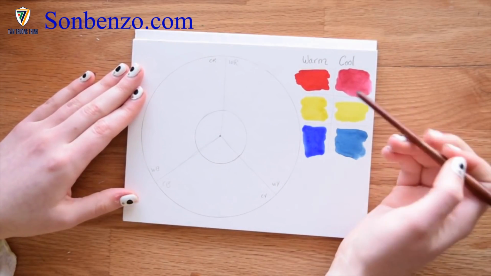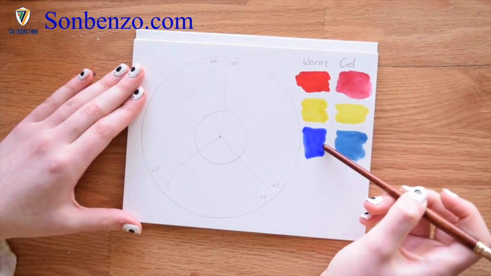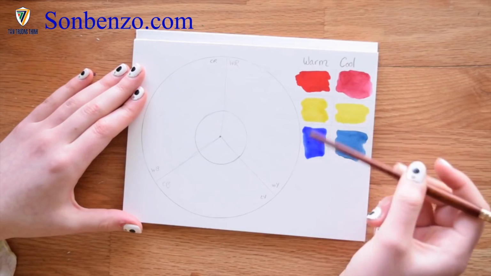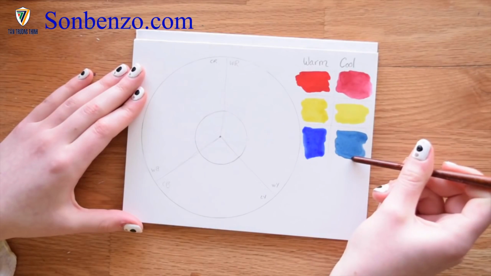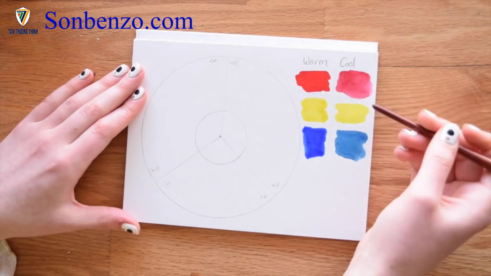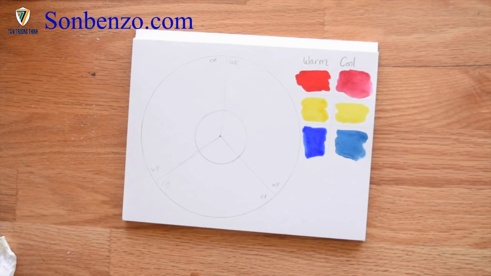Swatching out 3 warm primaries, so primary colors with a warm bias, and 3 cool primaries. Same thing, primaries with a cool bias. And let's do this together. I've drawn a circle, and feel free to stop the video, rewind, and rewatch the beginning of the video.